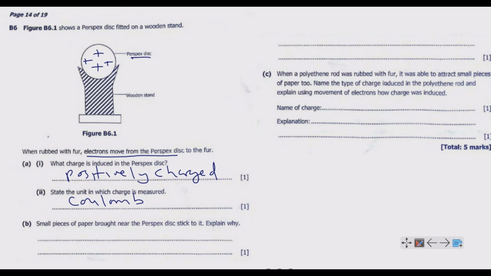Small pieces of paper brought near the perspex disc stick to it. Explain why. Because this perspex disc is positively charged now, when the paper is brought, this paper is neutral. Once it's brought near here, because this has more positive than negative, this will become negatively charged.